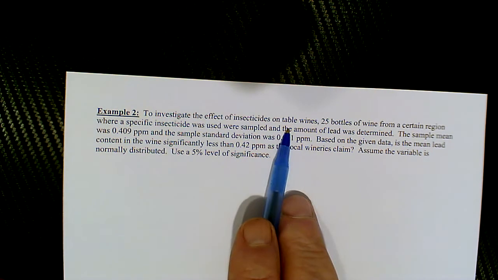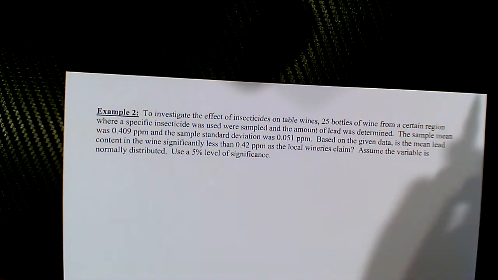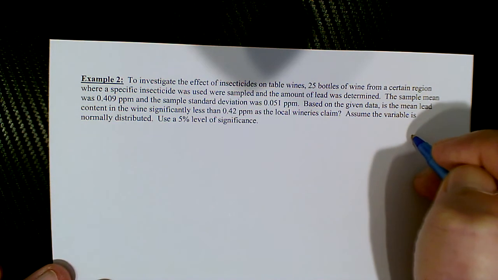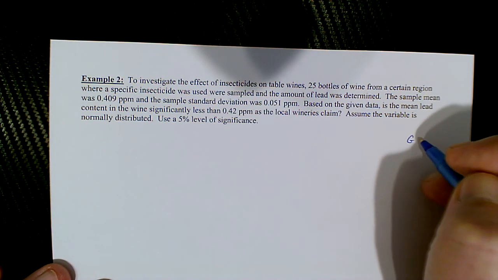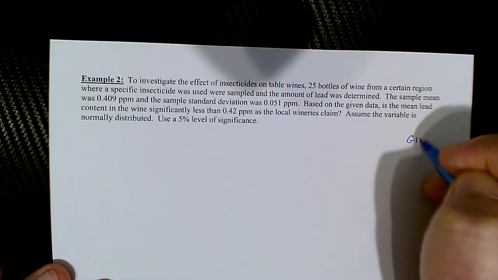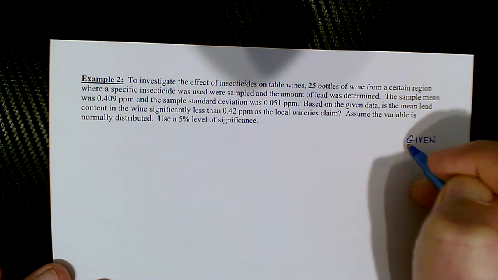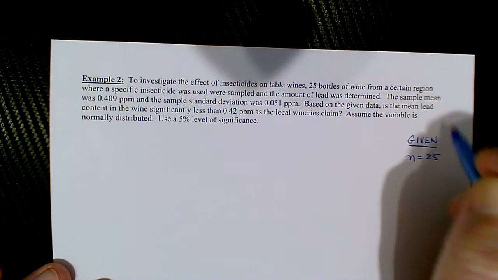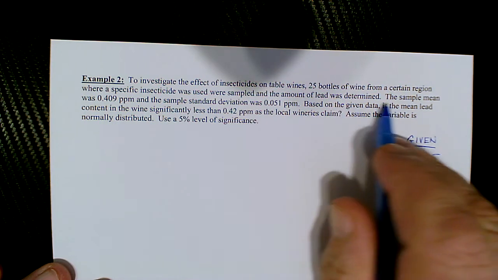Okay, so here we're investigating the effect of insecticides on table wines. 25 bottles of wine are sampled. Let's write out the given. That means n is 25. And they determine the amount of lead.